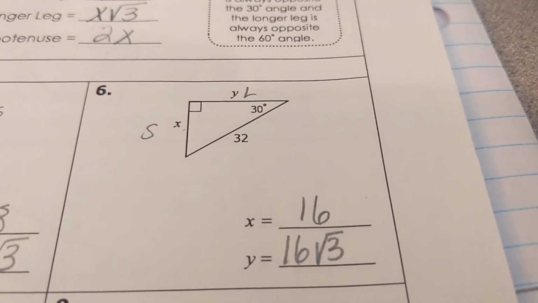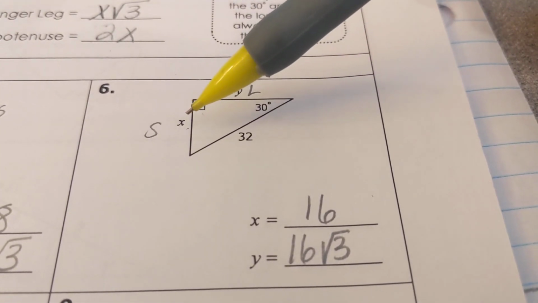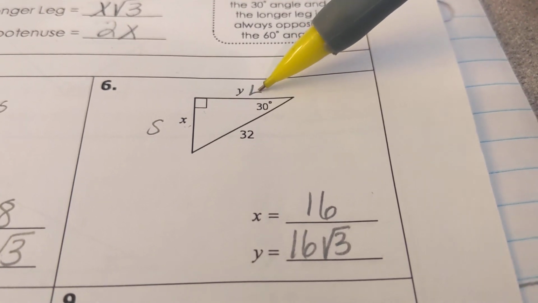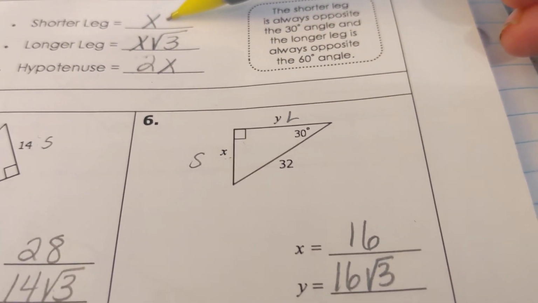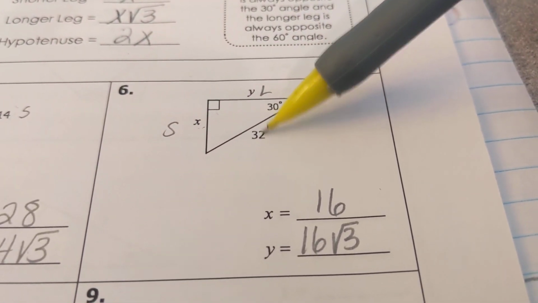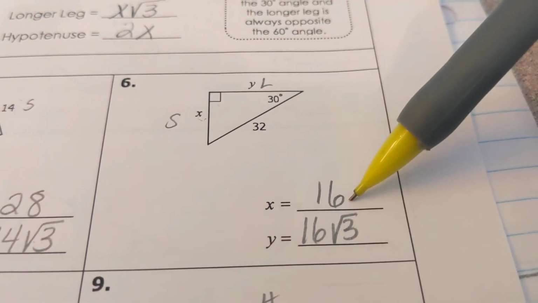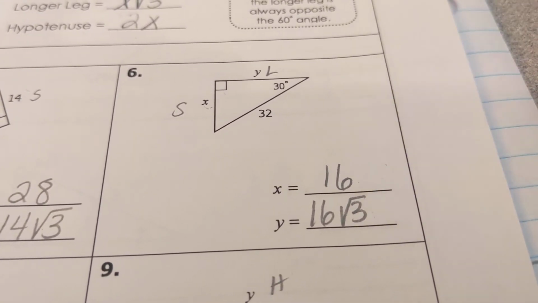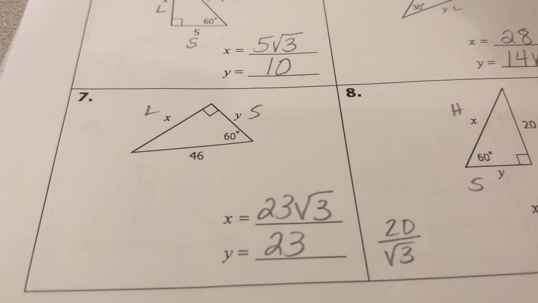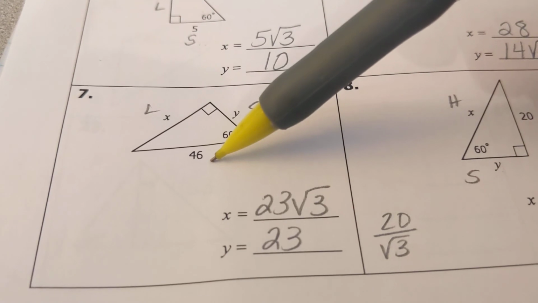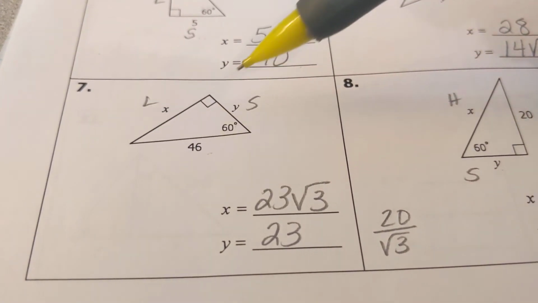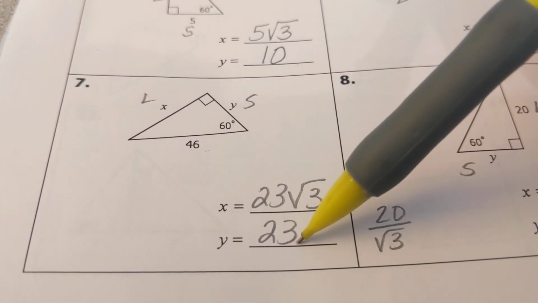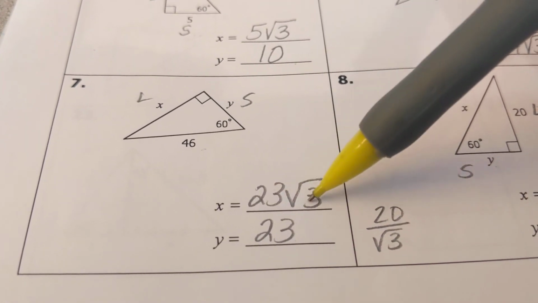For number 6, they give me the short leg, which is going to be the x, my long leg, and the hypotenuse. Well, if I have the hypotenuse, I can find the short leg by dividing by 2. So 32 divided by 2 will give me my short, which is 16. Once I have the short, I can find the long. It's just going to be 16 times the square root of 3. Number 7, again, they give me the hypotenuse, same thing, divide by 2. That's going to give me the short leg, which is 23. The long leg is going to be the short times the square root of 3.